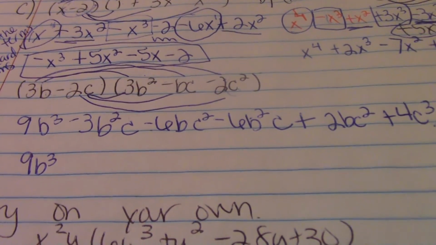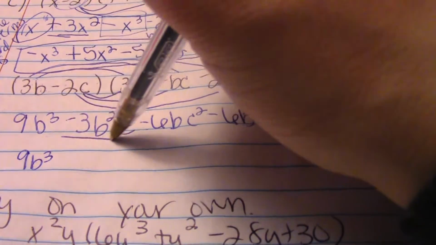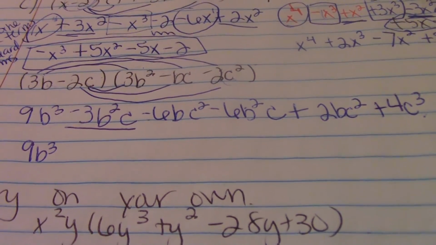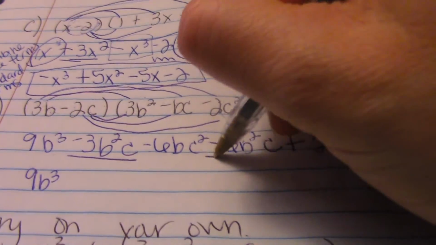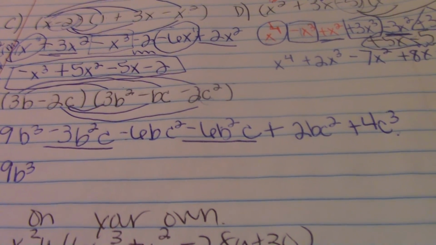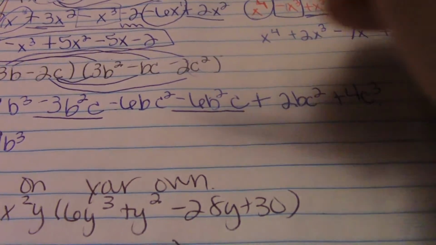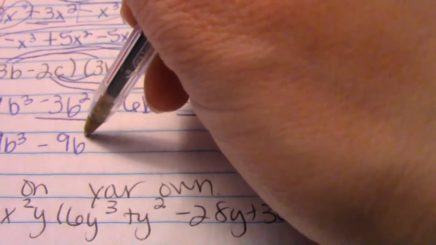Okay, so we're going to bring down this 9b cubed. Does anything else look like this? So b squared c. We have another b squared c. So negative 3 minus 6 is negative 9b squared c.